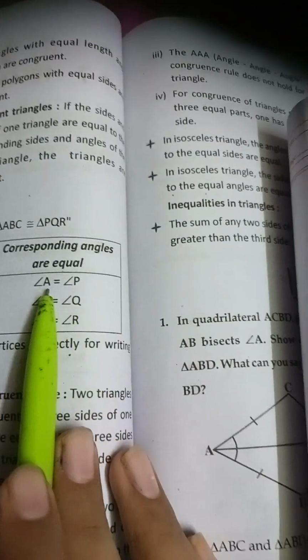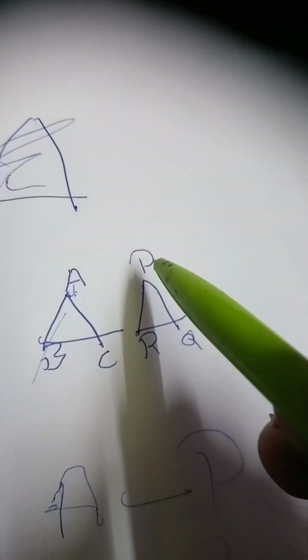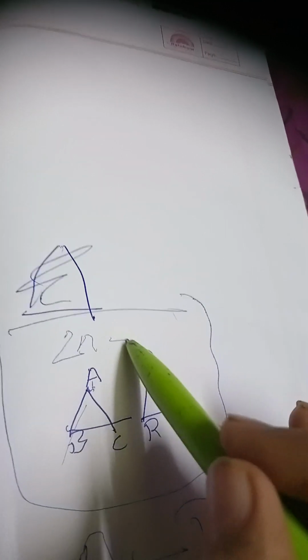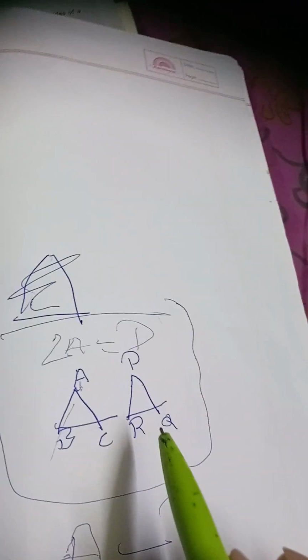Let's continue. Corresponding angles are equal. Angle A is equal to angle P because this is a congruent figure. Its sides and angles are equal. So angle A is equal to angle P, angle B is equal to angle R, and angle C is equal to angle Q. This is the table given here. I am explaining it with the help of this diagram.